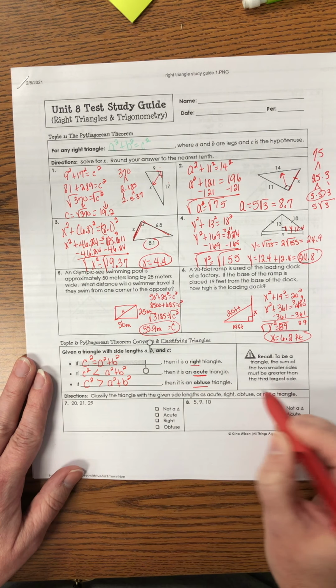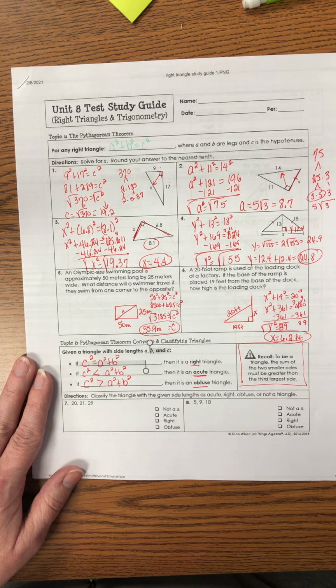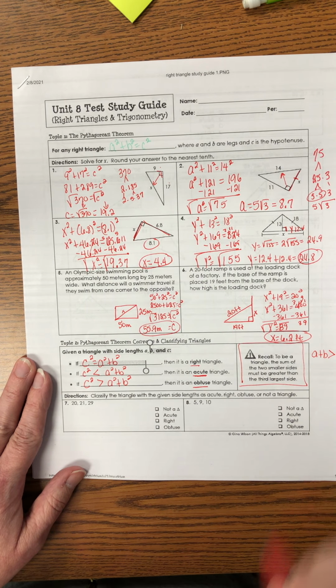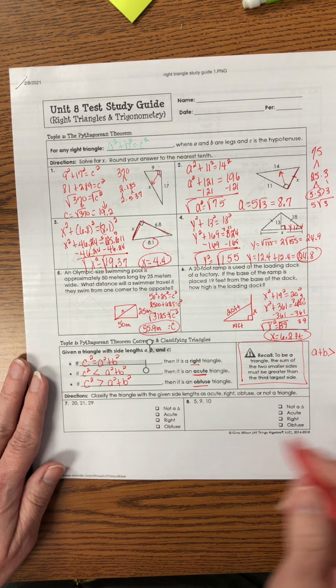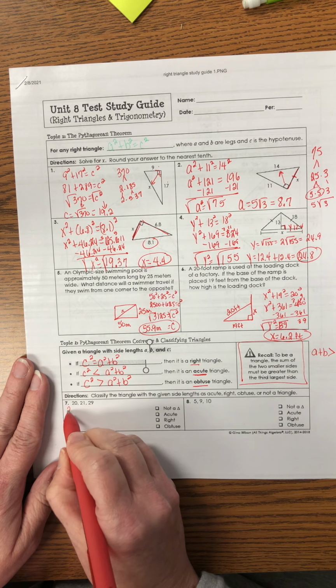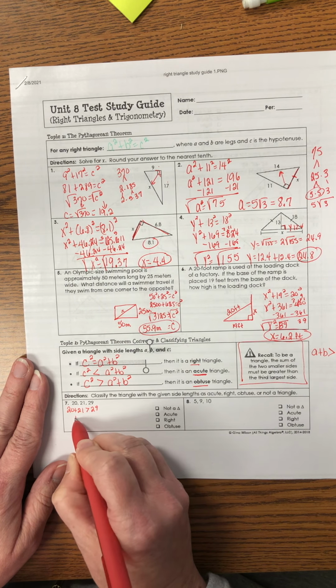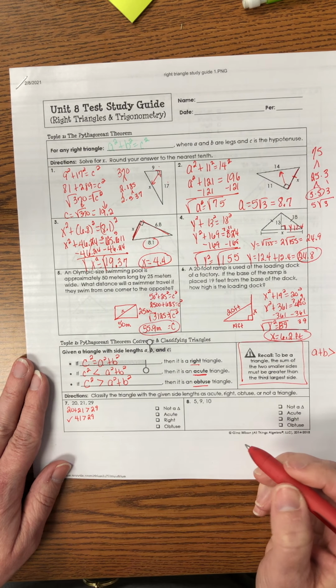plus b squared. And don't forget, in order to see if a trio of numbers makes a triangle, you have to take the two smaller sides and add them together, and they should be greater than your third largest side. So looking at number 21, the first thing I'm going to do is see if it's a triangle. So 20 plus 21 should be greater than 29, and it is. So I know I have a triangle.